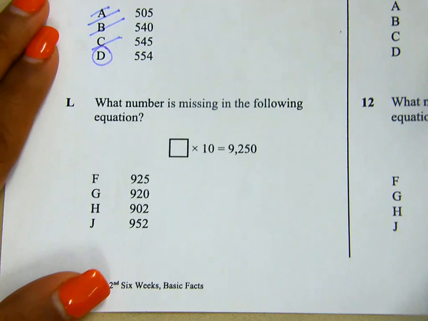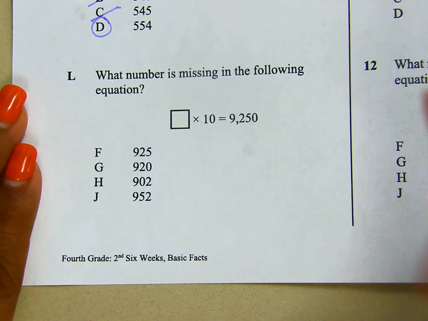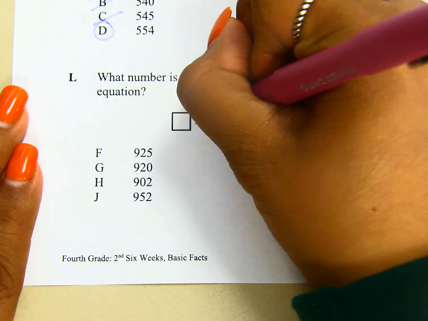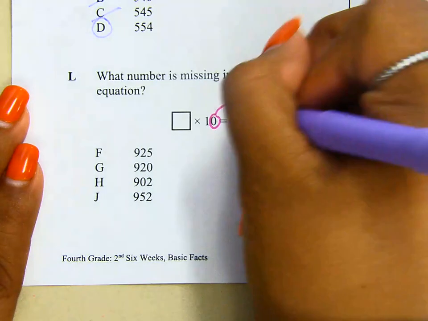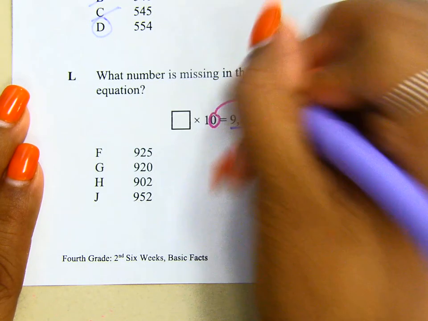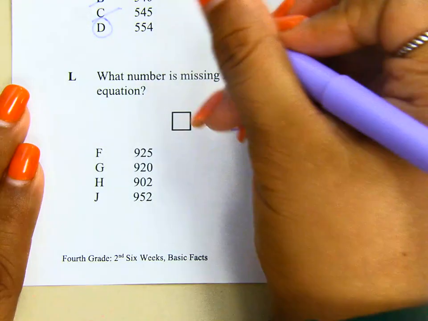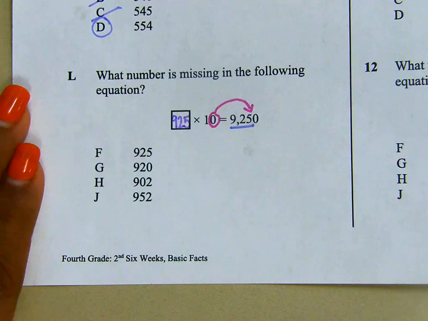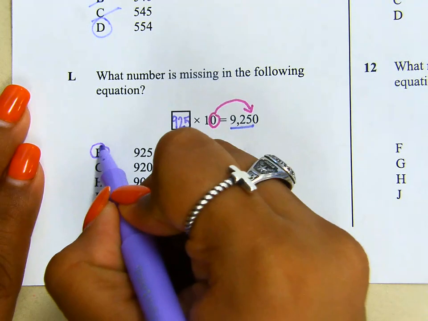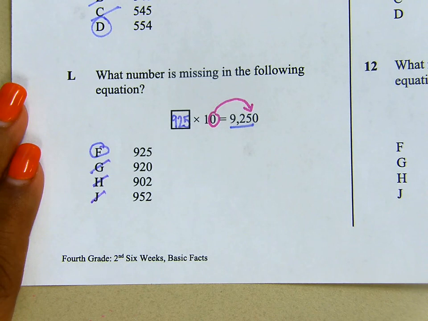Now let's look at letter L. What number is missing in the following equation? Again, I know I had to trail my 0. So now I'm just looking at the numbers that I underline. And I need to multiply by what number to give me that? Well, I have to multiply by 925. So I'm going to look at my answer choices. Do I have a 925? I have one here, not there, or not there. So F should be my answer.